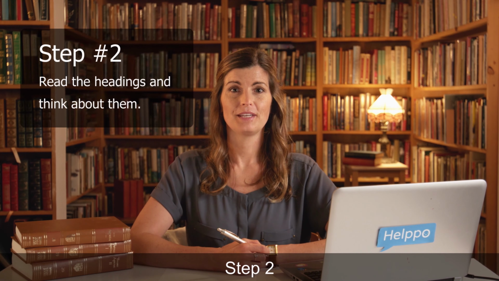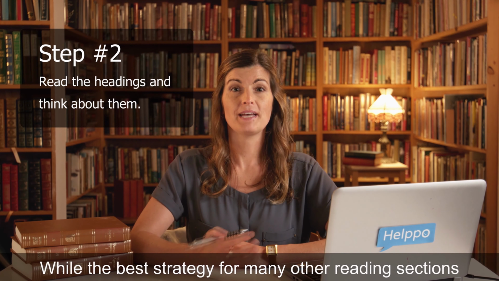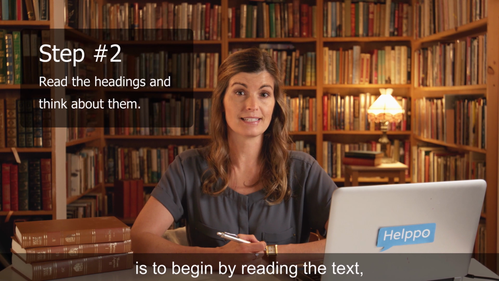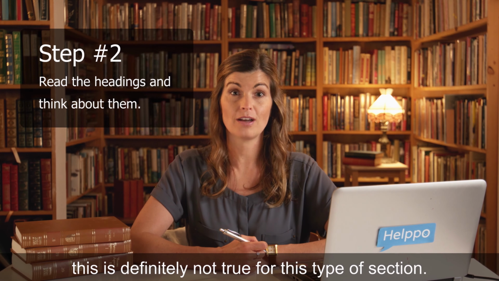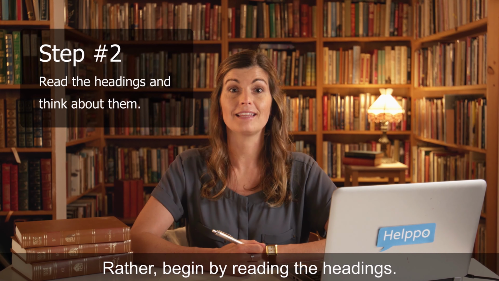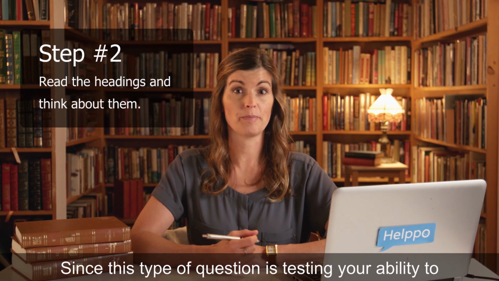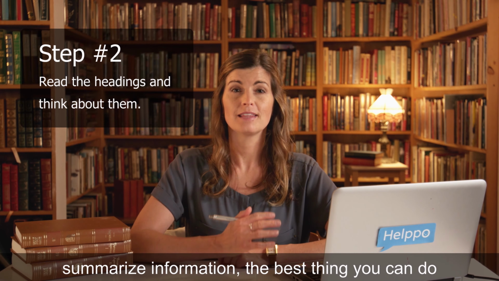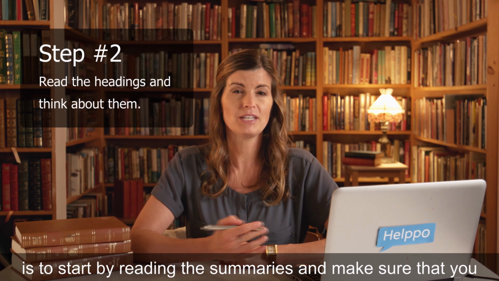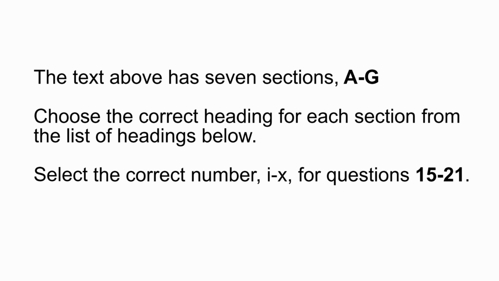Step 2. Read the headings and think about them. While the best strategy for many other reading sections is to begin by reading the text, this is definitely not true for this type of section. Rather, begin by reading the headings. Since this type of question is testing your ability to summarize information, the best thing you can do is to start by reading the summaries and make sure that you understand what they mean. Let's read the headings together.